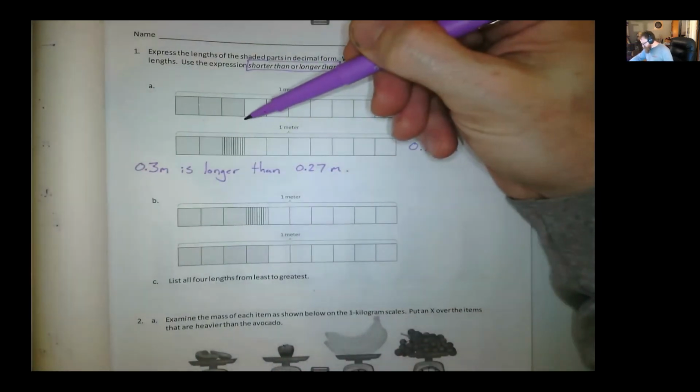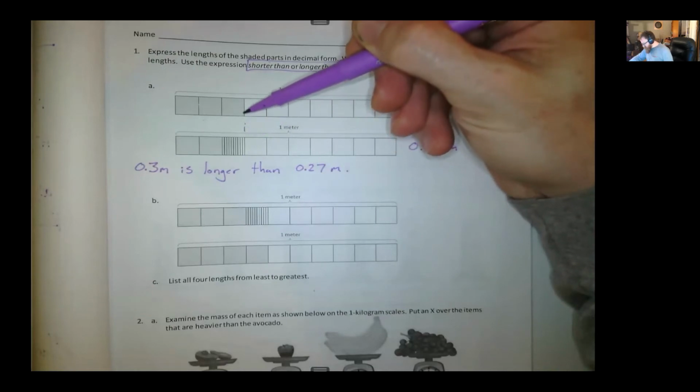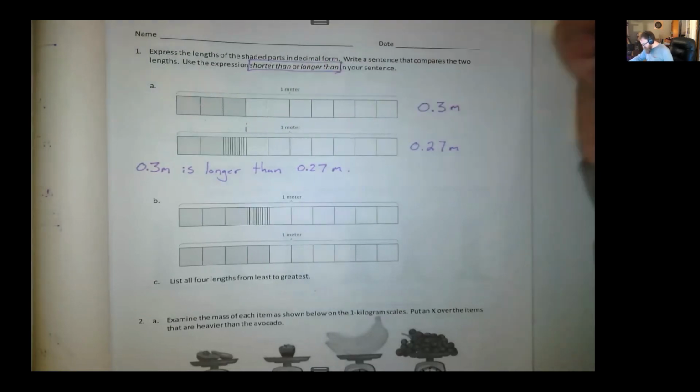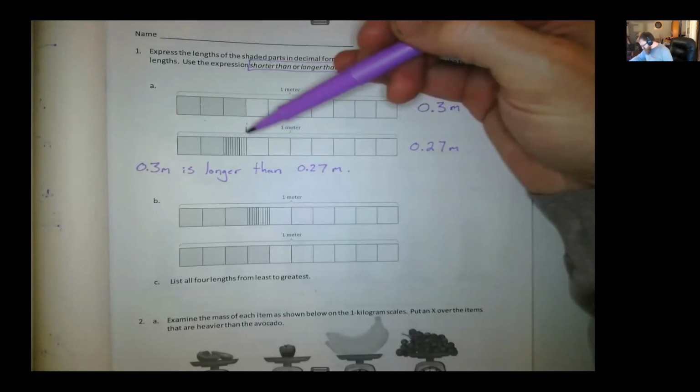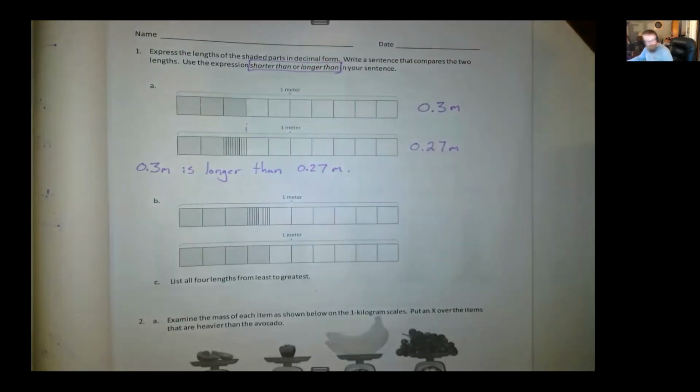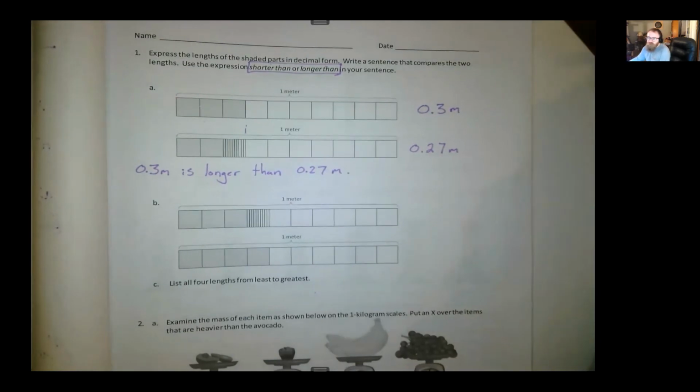You can compare that visually. You can see that 3/10 is larger. There's a larger shaded area than 27 hundredths. You could also compare the numbers themselves. Remember that 3/10 is the same as 30 hundredths. So 30 hundredths is greater than 27 hundredths.